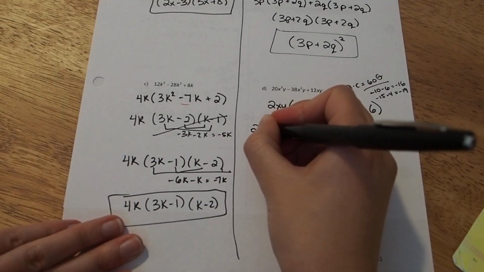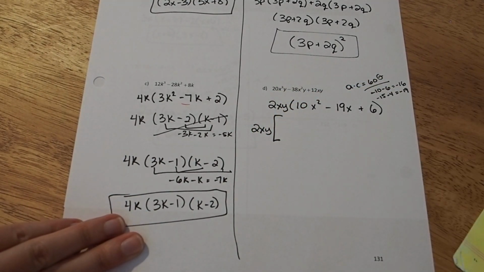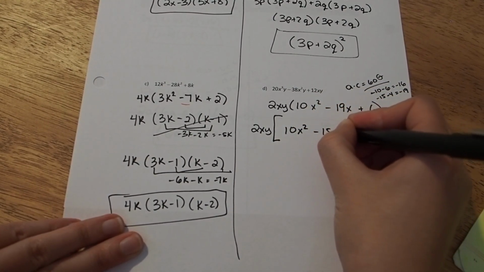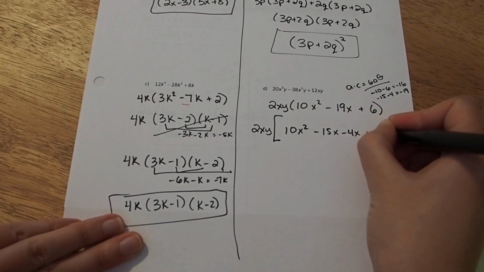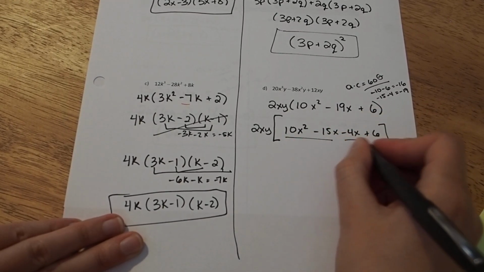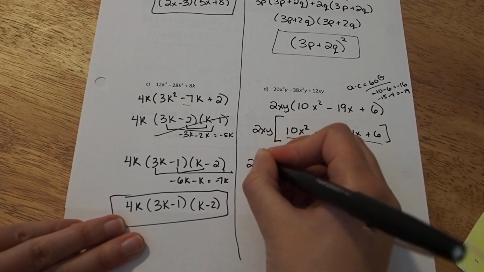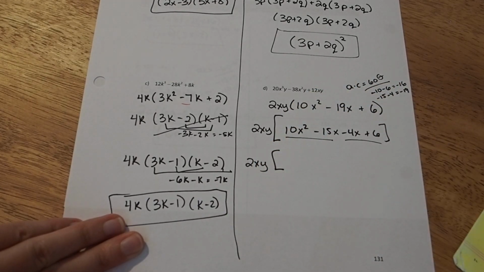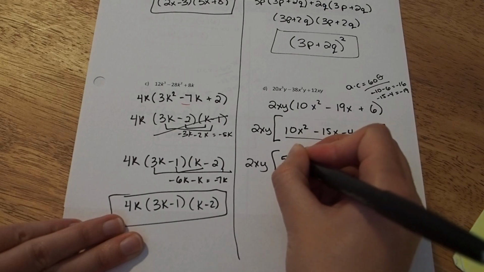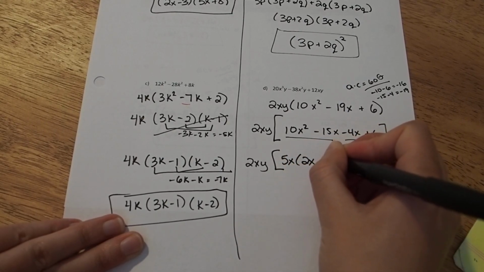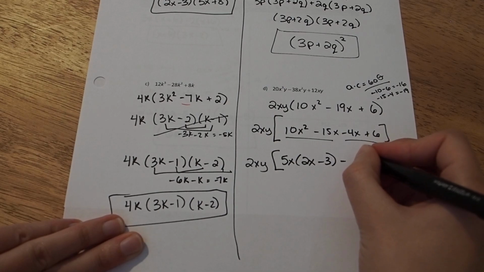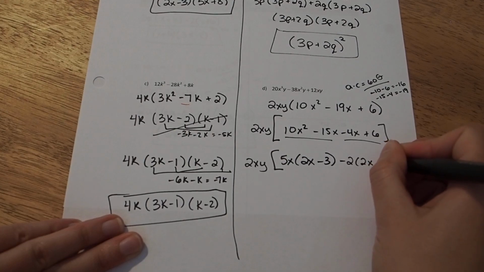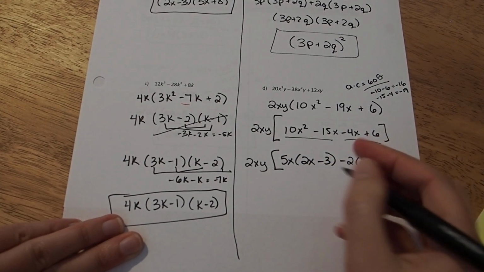Okay. So leaving your 2xy way outside, just put some big brackets around that. You're going to separate and do your 10x squared minus 15x minus 4x, then your plus 6. And we're going to group, basically ignoring the 2xy until the end, when we will just keep it in front of the factored form here. Group your first two, 10 and 15 can both be divided by both 5 and x. It's going to leave you 5x times 2x minus 3. Minus, you can divide both 4 and 6 by 2, so minus 2 times 2x minus 3. Check your binomials, they're the same, so that's great news.